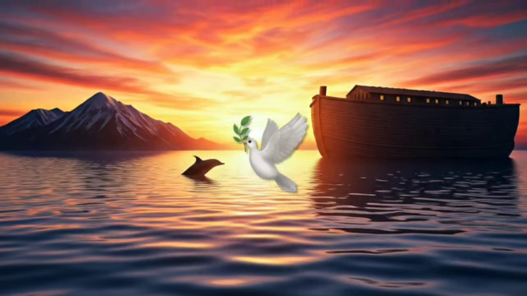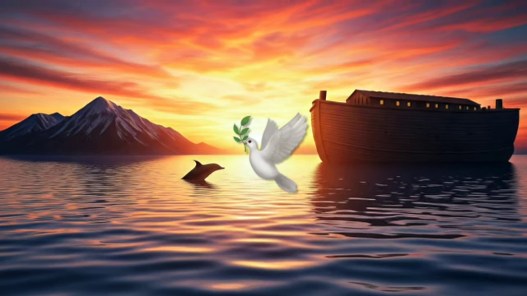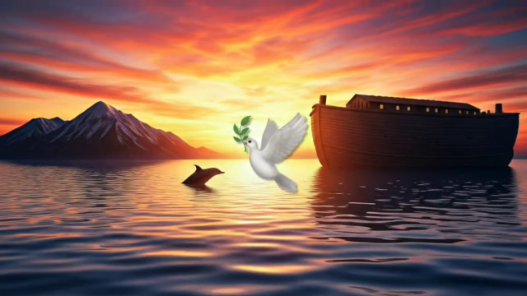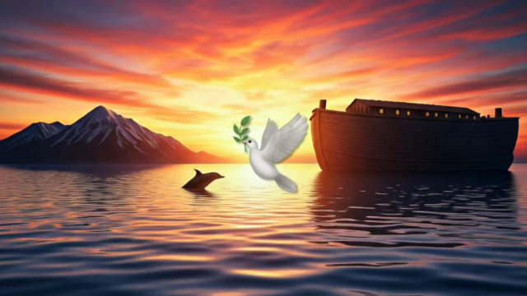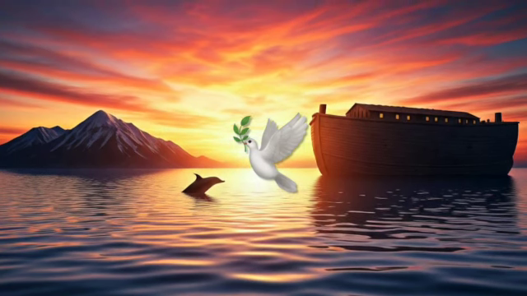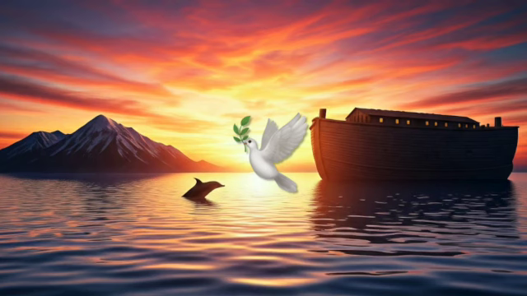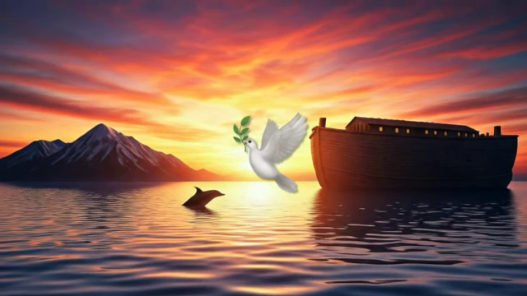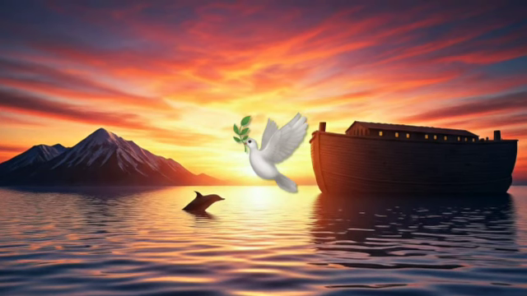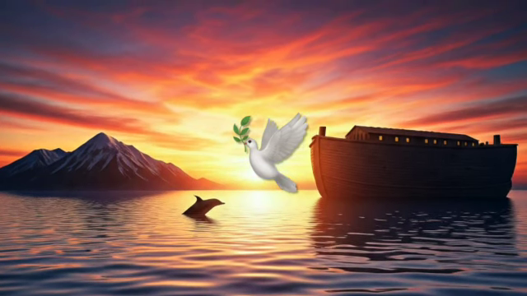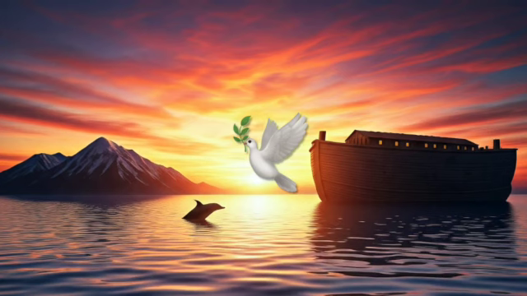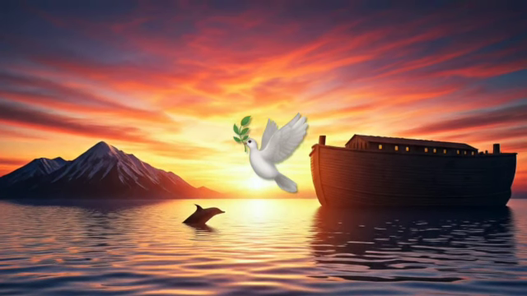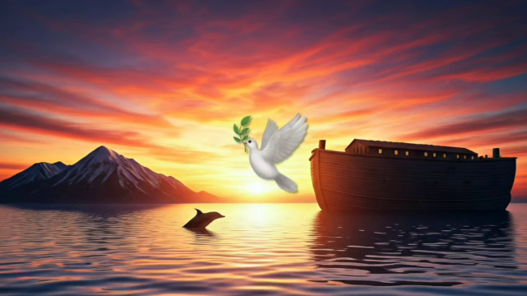So the raven went out, and it kept flying until water had dried up, but we don't know much else there. Then the dove is sent out, but it can't find anywhere. So a raven is more rugged, and a dove is more delicate. The dove can't find any place to rest its feet. It returns to him to the ark. There was still water over all the earth's surface. Noah stretches out his hand and brings the dove back into the ark.